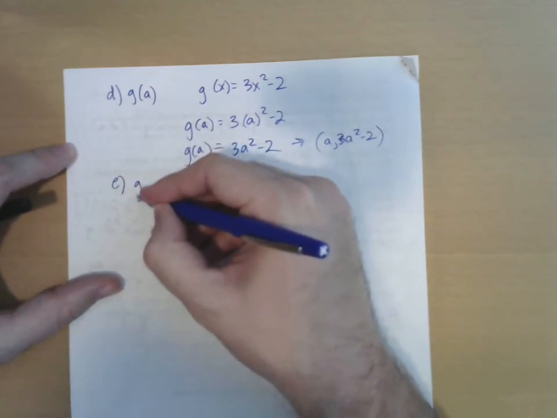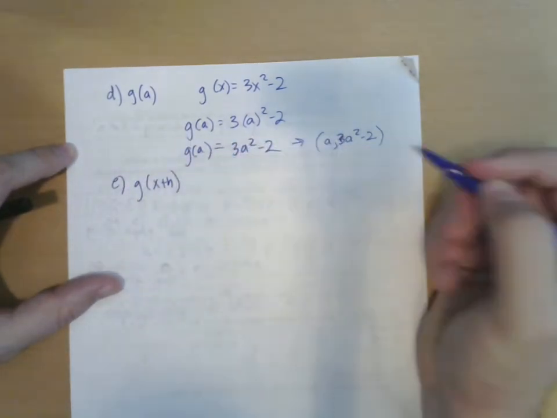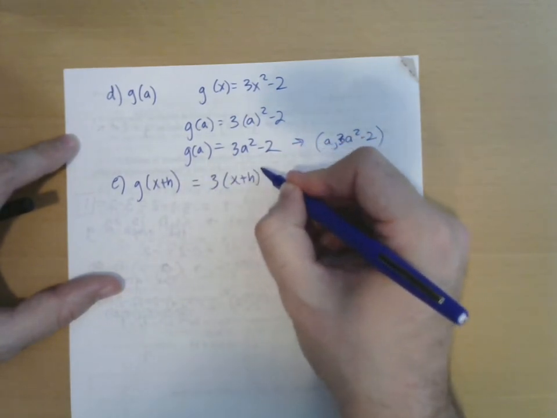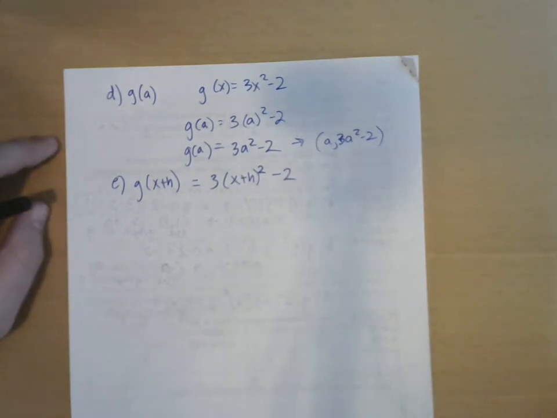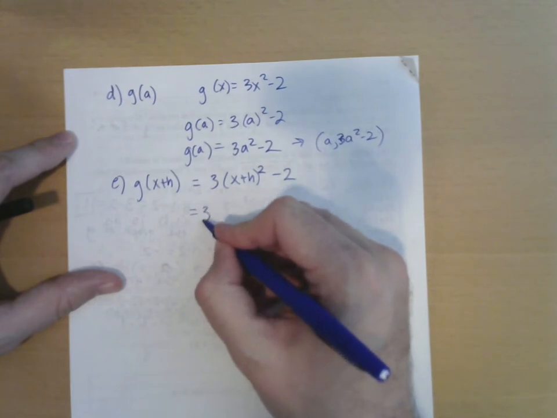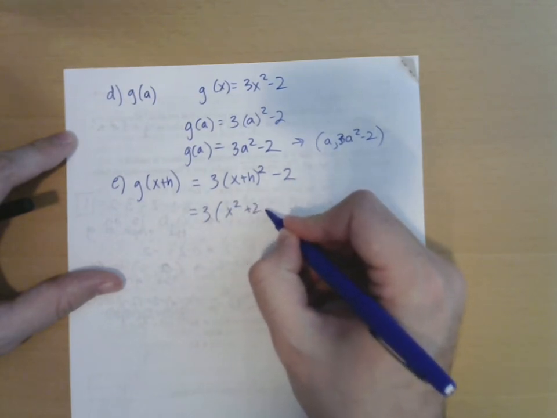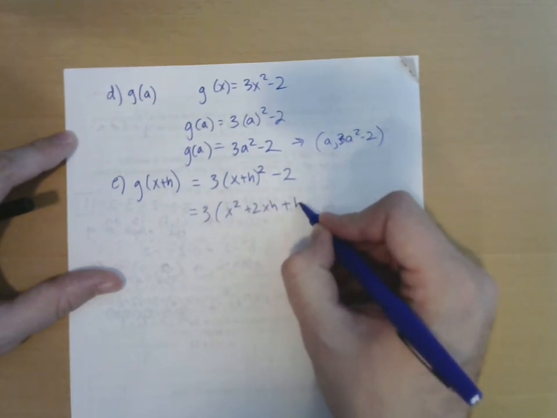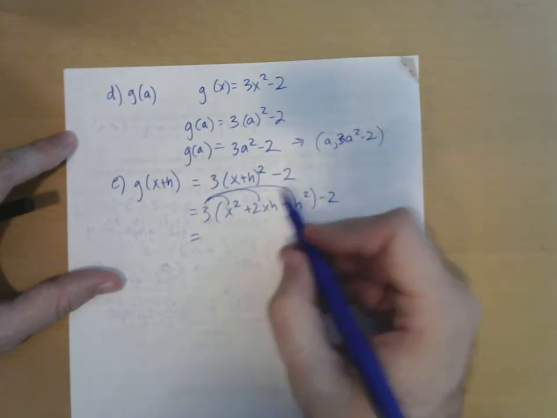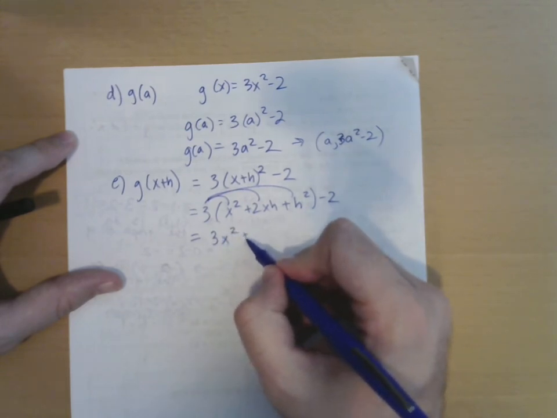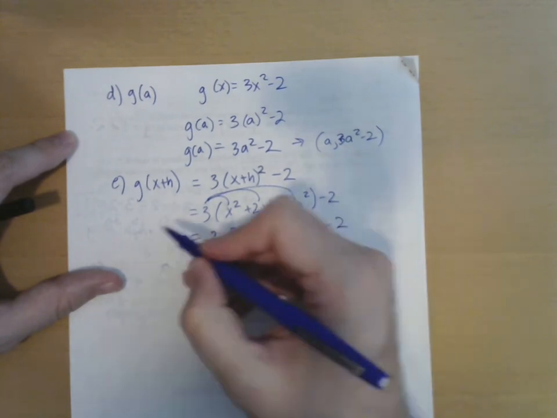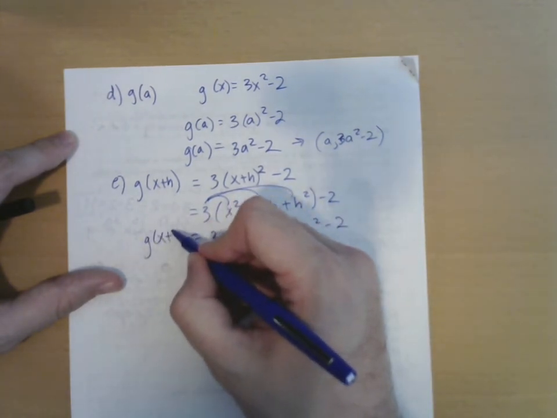And then finally we have g of x plus h. So this is 3 times the quantity x plus h squared, minus 2. Remember, this is one of our special products, perfect square trinomial, so this is 3 times x squared plus 2xh plus h squared, minus 2. And then we distribute our 3, and we have 3x squared plus 6xh plus 3h squared minus 2. And that's g of x plus h.